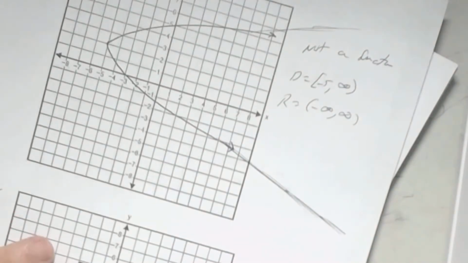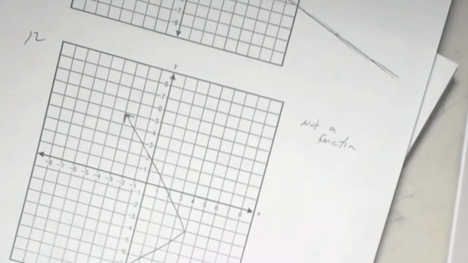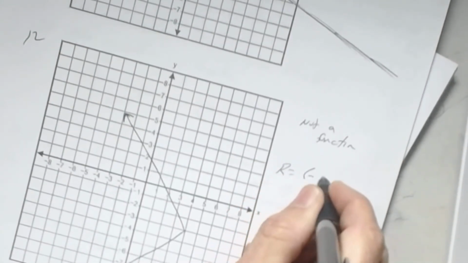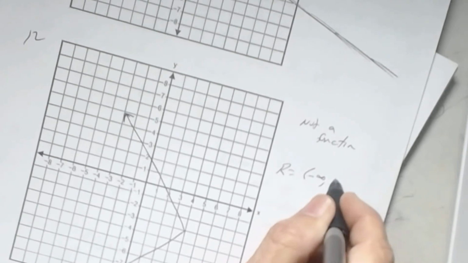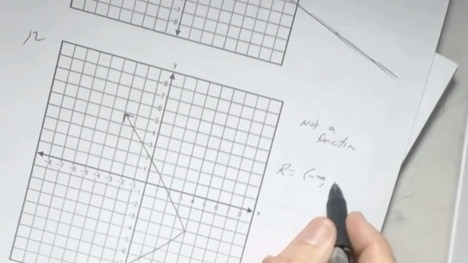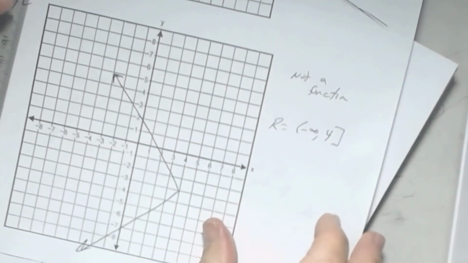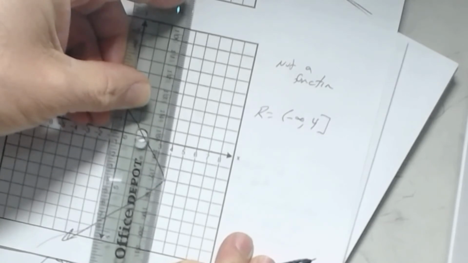Number 12. What do you think the domain is for number 12? Parentheses, negative infinity, positive, or, and then the square, what is it called? The bracket? Yeah, the bracket. With what number? 4, positive 4. Okay, so you're going to go along the x-axis. So you see these arrows keep on going like this. So you go from negative infinity all the way, and I'll stop when x is what? 4. I'll stop when x is 4.